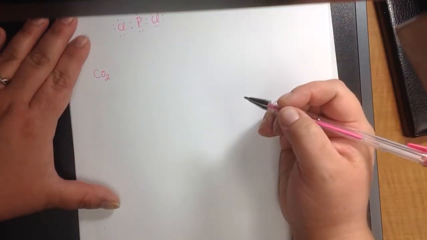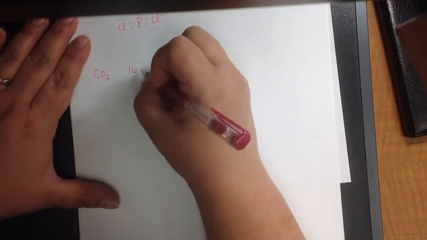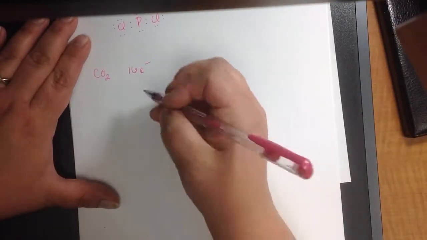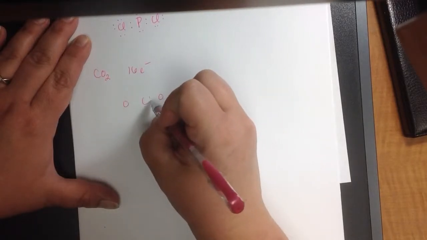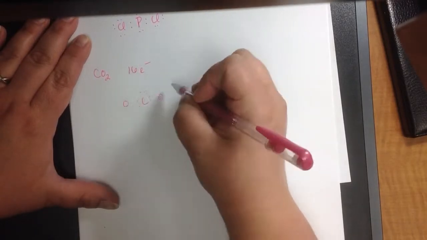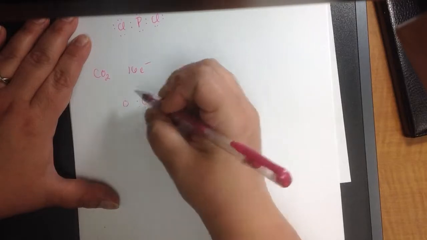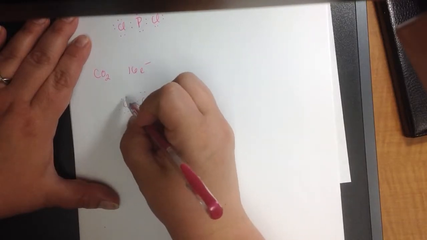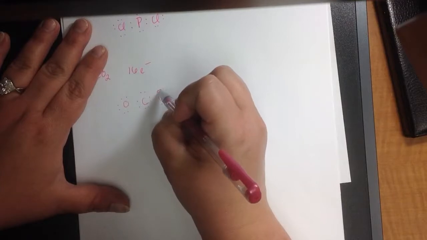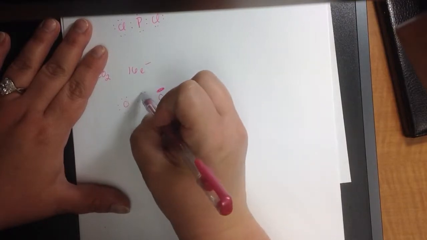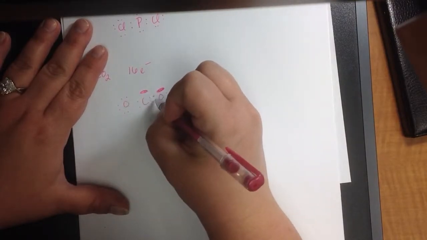I've got it here for you in notes, but I'm going to take it over here. CO2. So we have 16 electrons to put this together with. So you might start with carbon, oxygen, oxygen. 1, 2, 3, 4, 5, 6, 7, 8, 9, 10, 11, 12, 13, 14, 15, 16, 17, 18, 19, 20. See how that's a problem? When you have too many of something, that means that usually we need to do something like this.